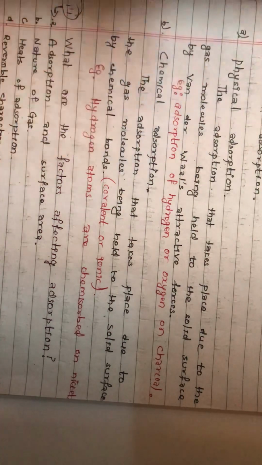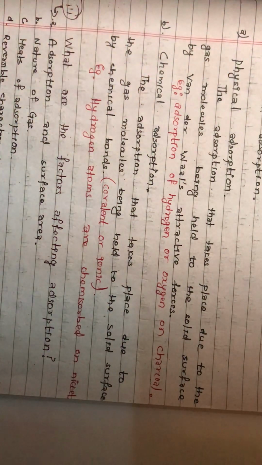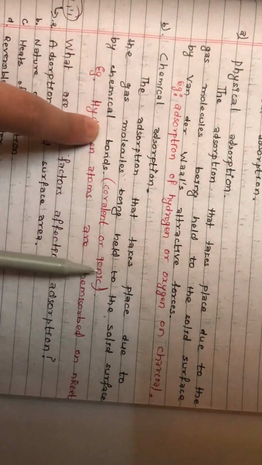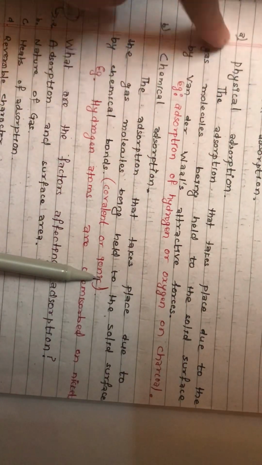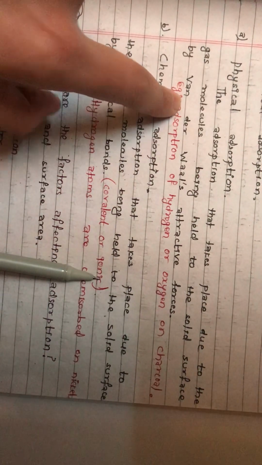Physical adsorption is reversible, it can be turned back, whereas chemical adsorption is not reversible, and they are held by chemical bonds, whereas physical adsorption is held by these van der Waals attractive forces.